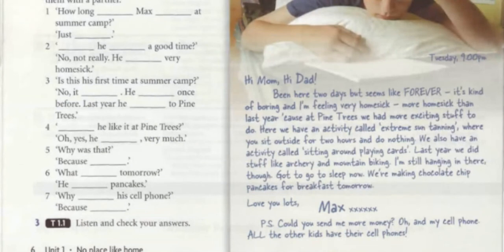Hi mom, hi dad. Been here 2 days, but seems like forever. By the way, you see the forever, it's written in capital form. I want to warn you never to capitalize all the letters of a word.